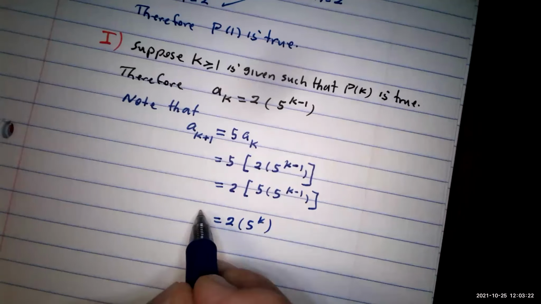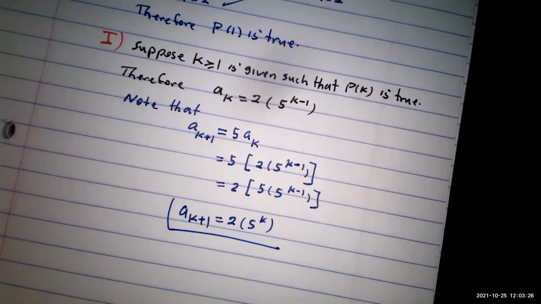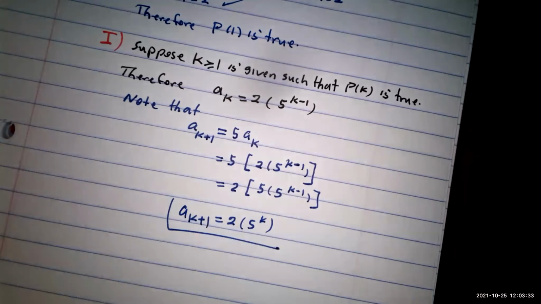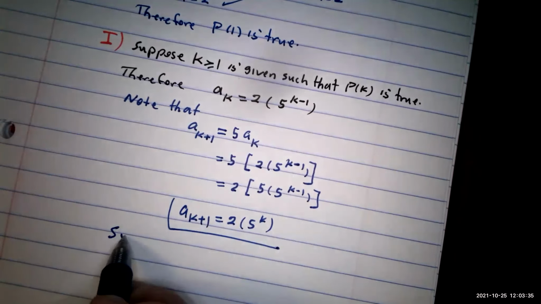That is exactly what you want to prove. Remember, this power is always 1 done, but 5k was k minus 1. So P(k+1) is true.